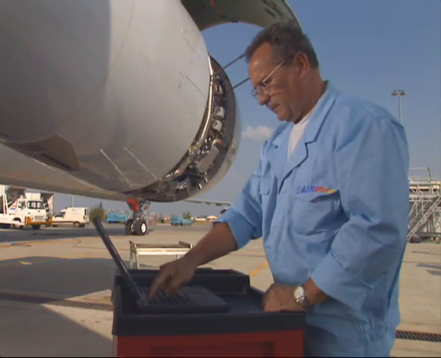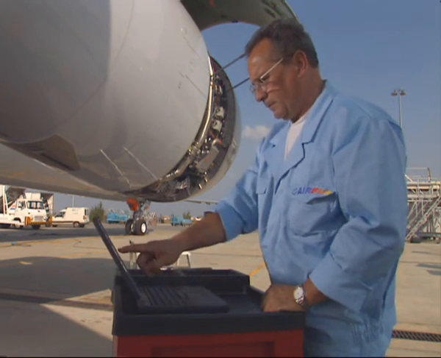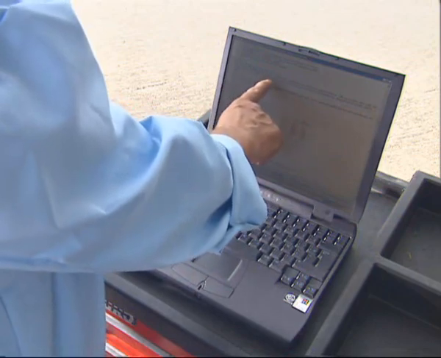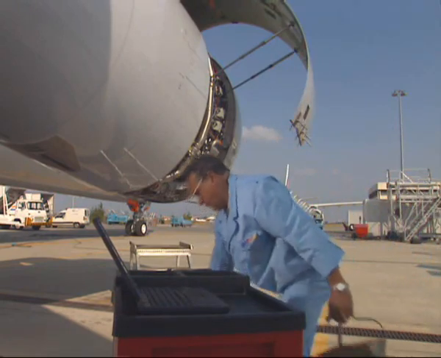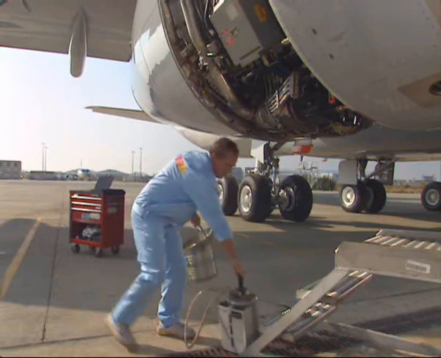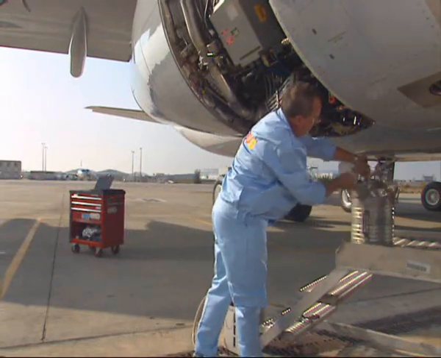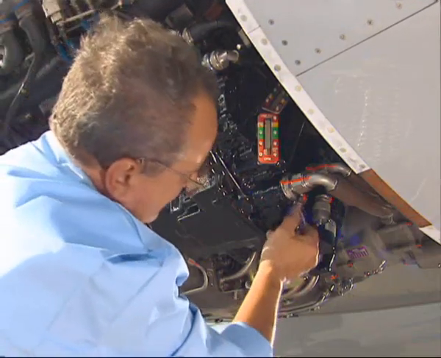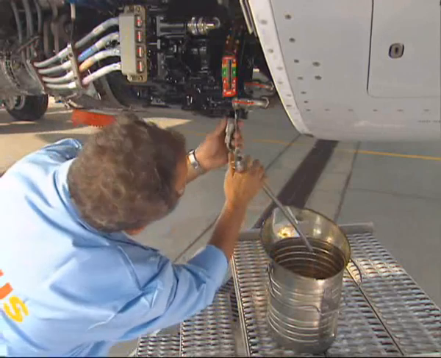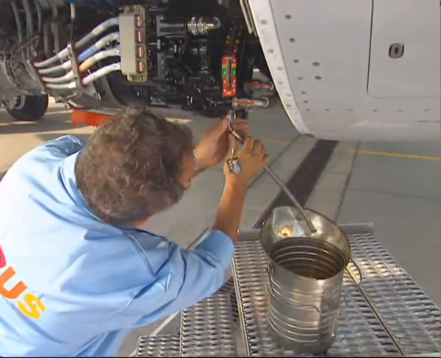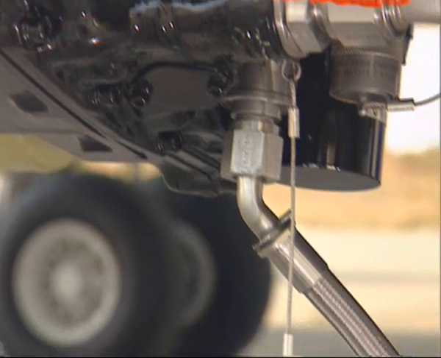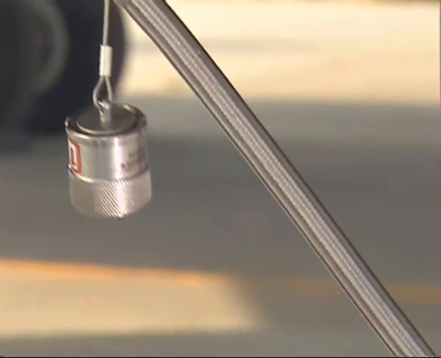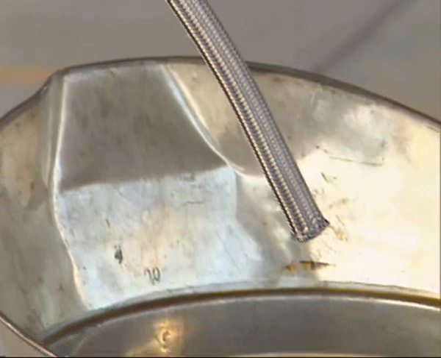Read caution notes and follow the AMM procedure step by step to ensure that the entire IDG oil system will be properly filled with oil and all air pockets are expelled. Put a container under the IDG to collect the oil that will overflow during the servicing. Remove the dust cap from the overflow drain port. Connect the overflow drain hose on the overflow drain port. This action will depressurize the IDG. Some oil may come out of the overflow drain hose. Ensure that the tube is not bent and the end is not immersed in the oil.